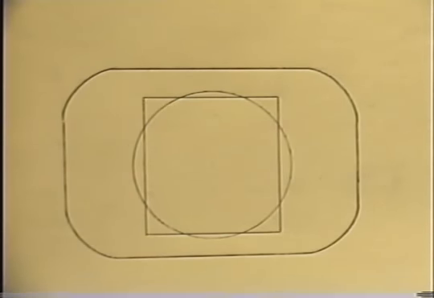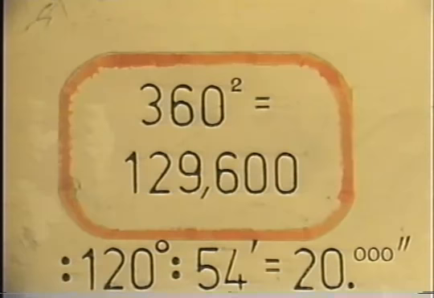What happens when we square the common 360-degree circle? We find 129,600, which encodes the West Giza longitude of the Pyramid of the Magicians, 120 degrees 54 minutes 20 seconds. Not so difficult.